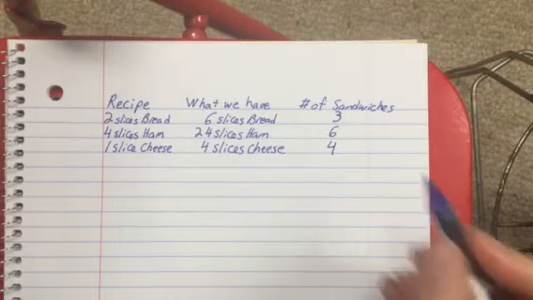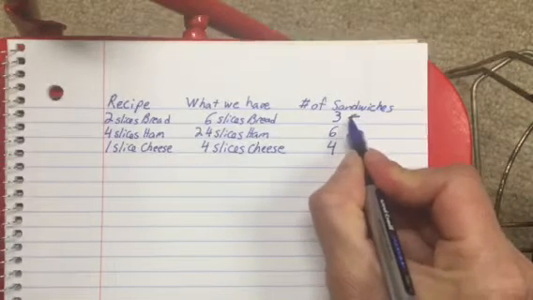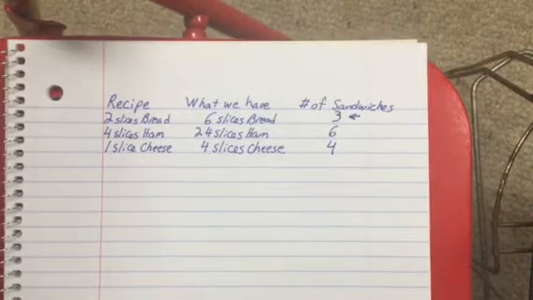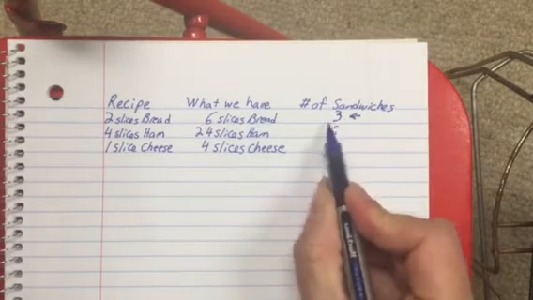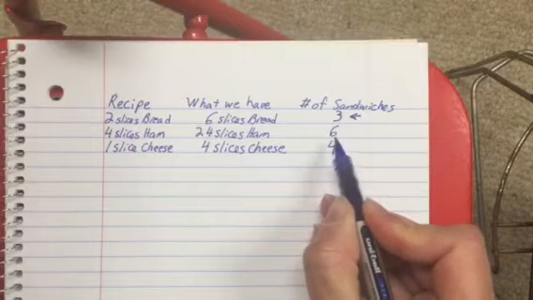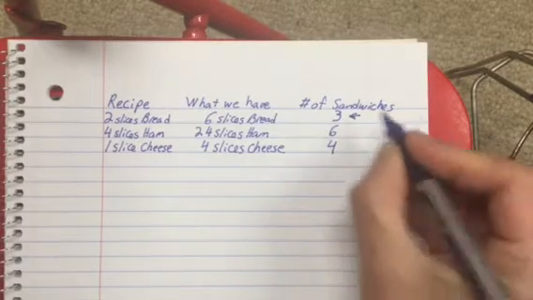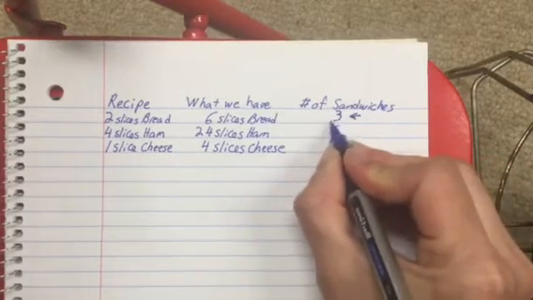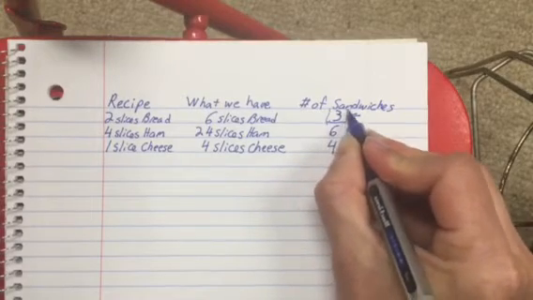And we can all logically figure out that, frankly, you're only going to get 3 sandwiches, because even though you have 6 sandwiches worth of ham, it doesn't matter because you don't have any bread to put that ham on. And so this is how many sandwiches we're really going to get.